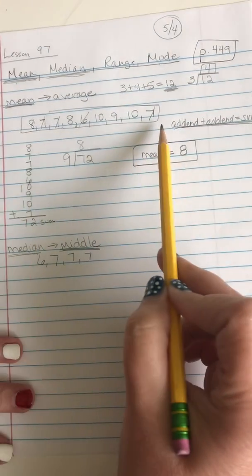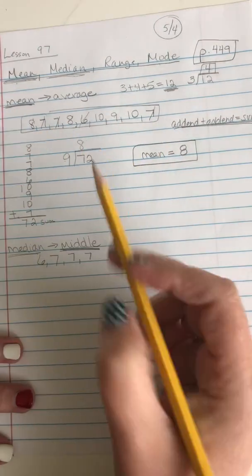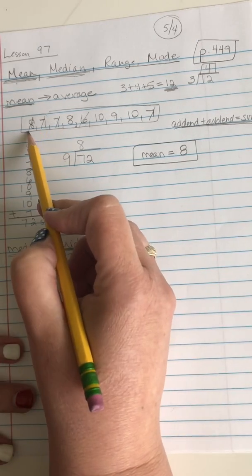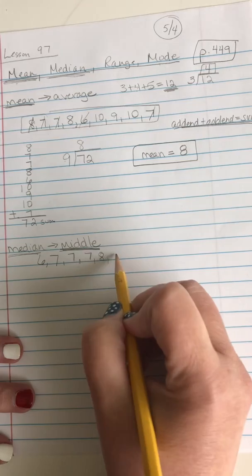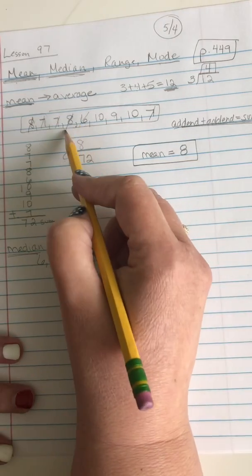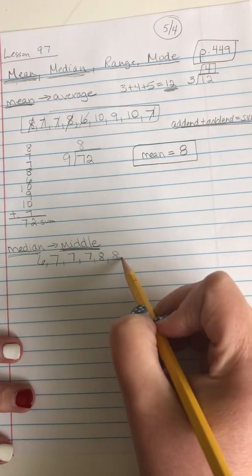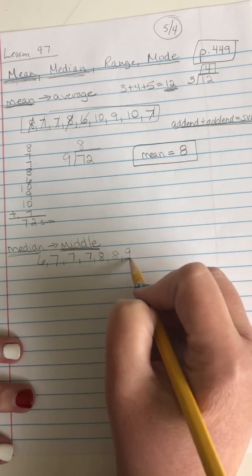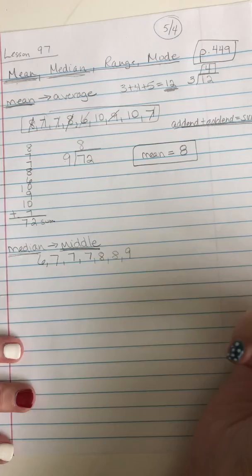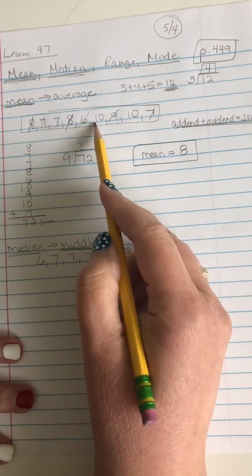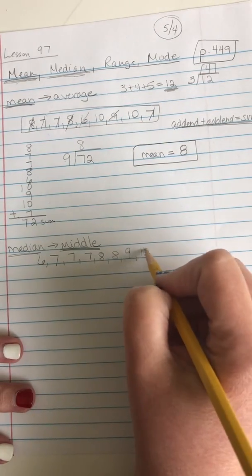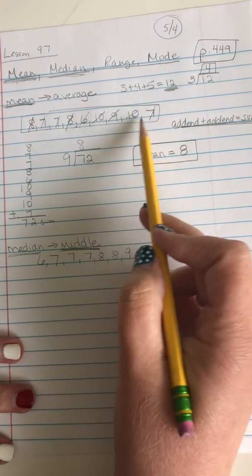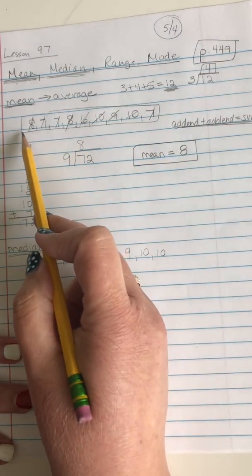So I've taken care of all my 7s. Now I'm going to go to my 8, which is next, and I'm going to mark that one out, but I still have another 8, so I need to write it down and mark that one out. My next smallest number is my 9. Write it down, mark it out, come down, and then I have 2 10s to write down, 10 and 10, and mark them out. That way I make sure that I have used all my numbers in my original list.